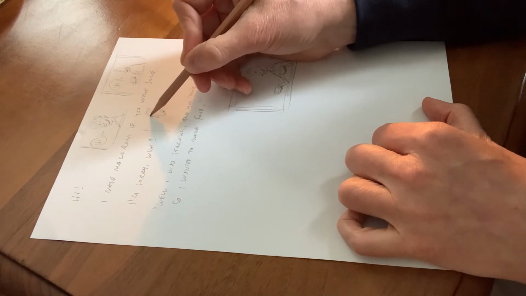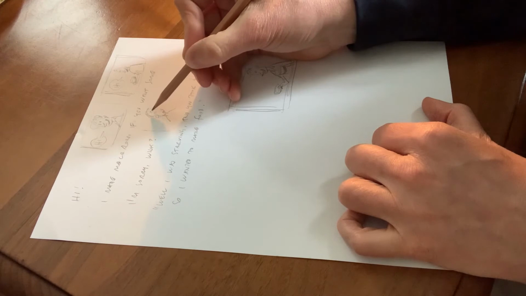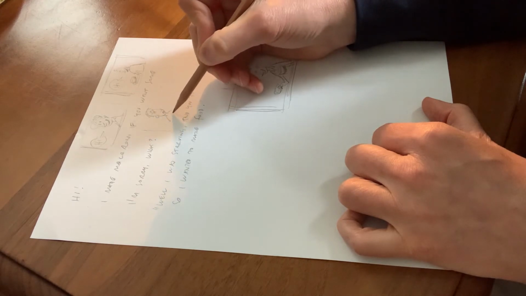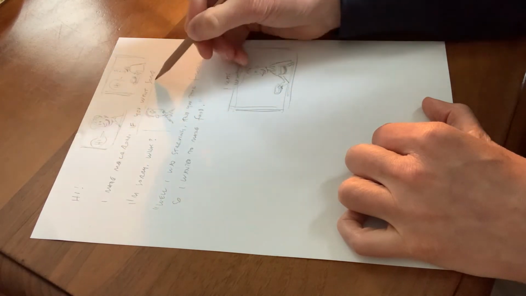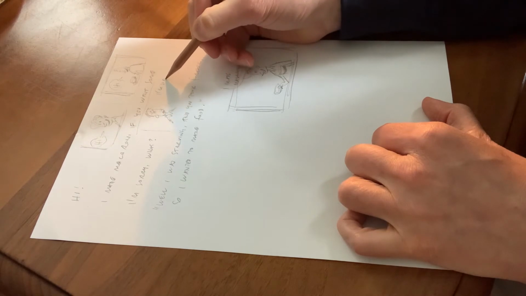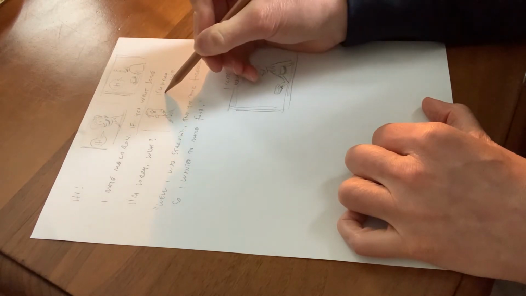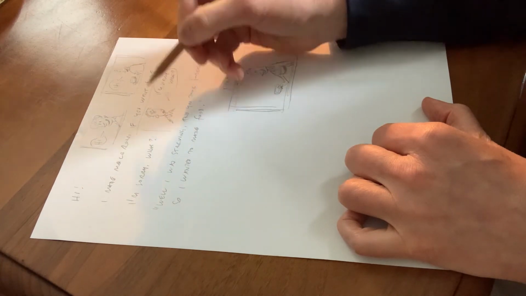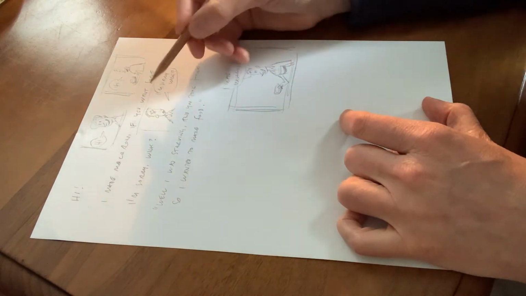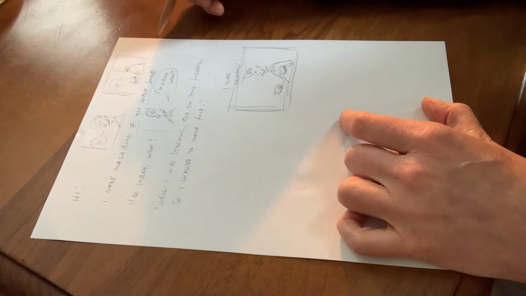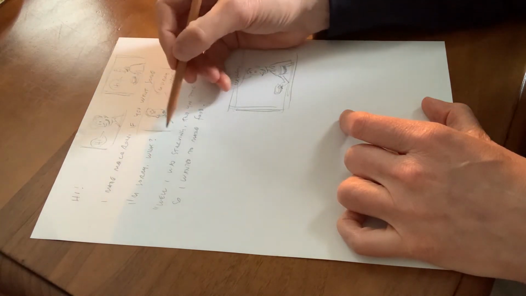What? And this person is really pissed off. I'm sorry. What? Then this is anger here, because you always want to define what the character is feeling, what their emotional state is. So this is anger.